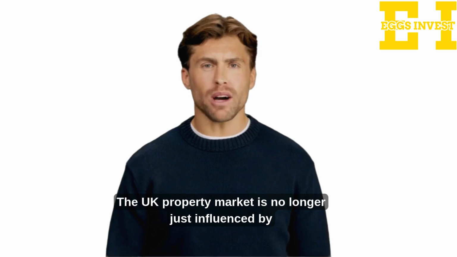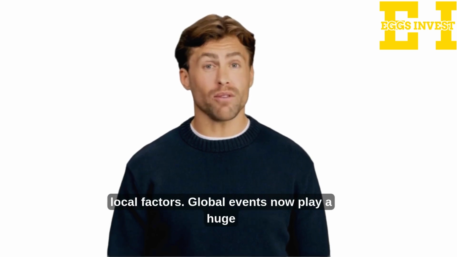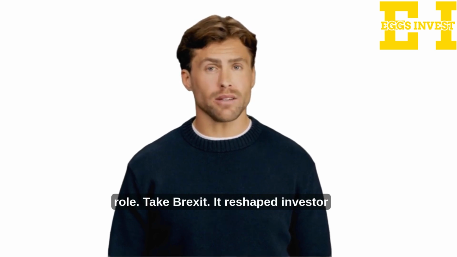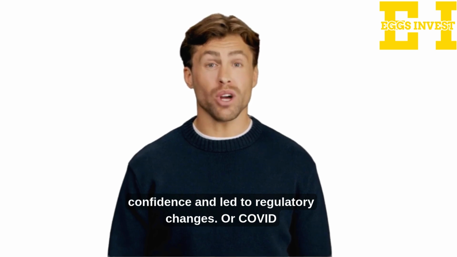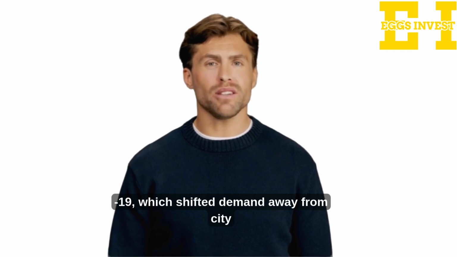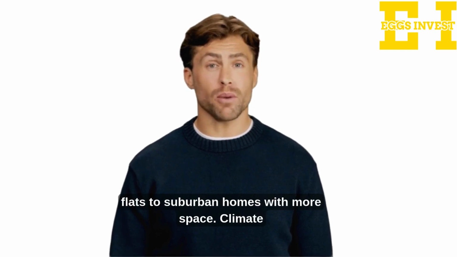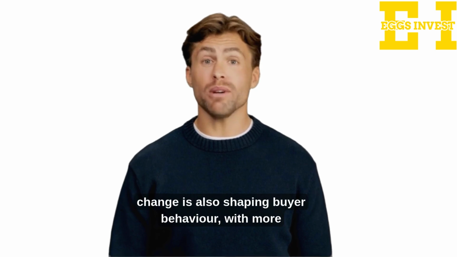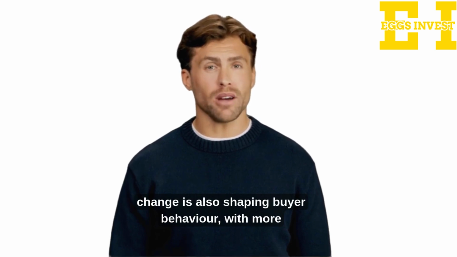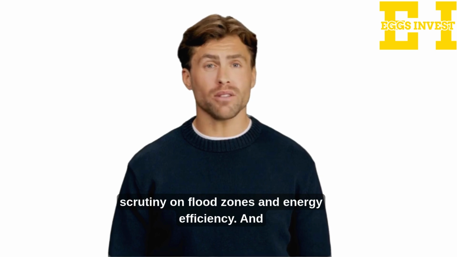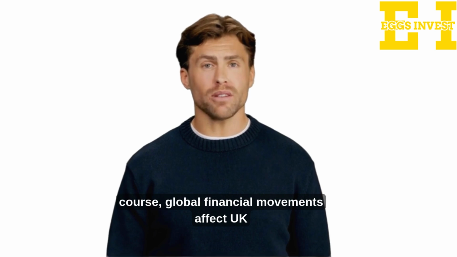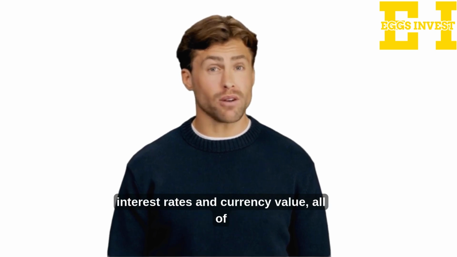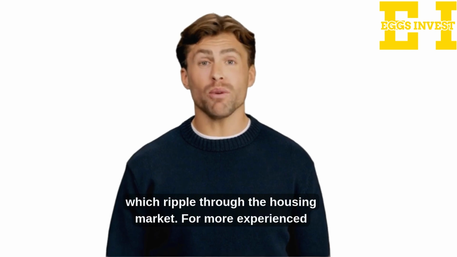The UK property market is no longer just influenced by local factors. Global events now play a huge role. Take Brexit. It reshaped investor confidence and led to regulatory changes. Or COVID-19, which shifted demand away from city flats to suburban homes with more space. Climate change is also shaping buyer behaviour, with more scrutiny on flood zones and energy efficiency. And of course, global financial movements affect UK interest rates and currency value, all of which ripple through the housing market.